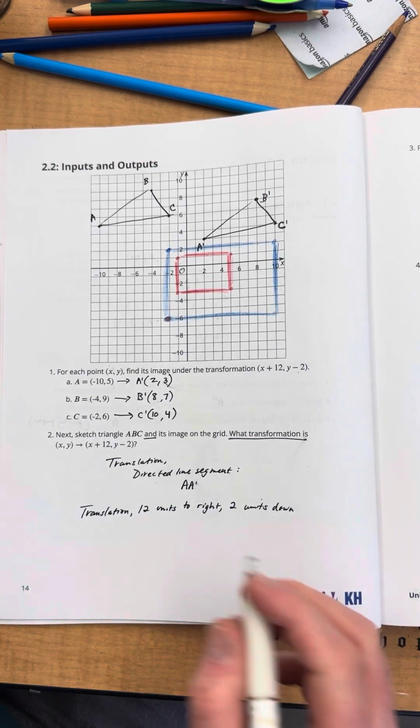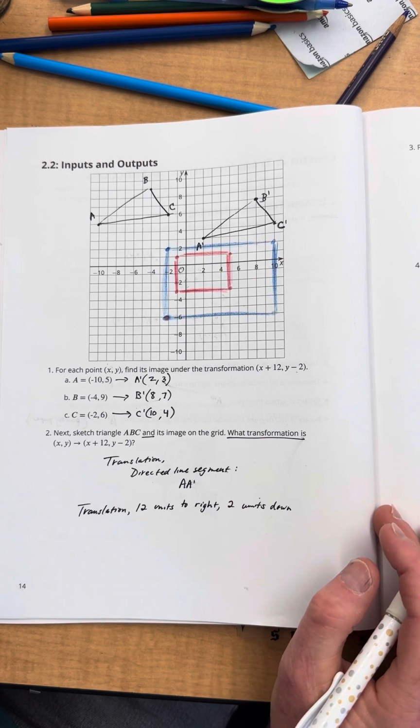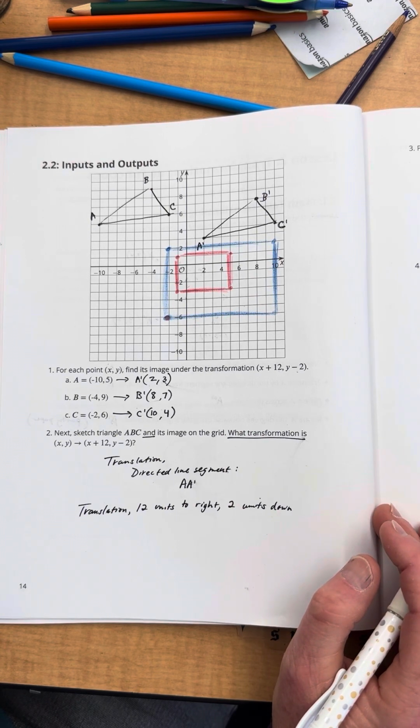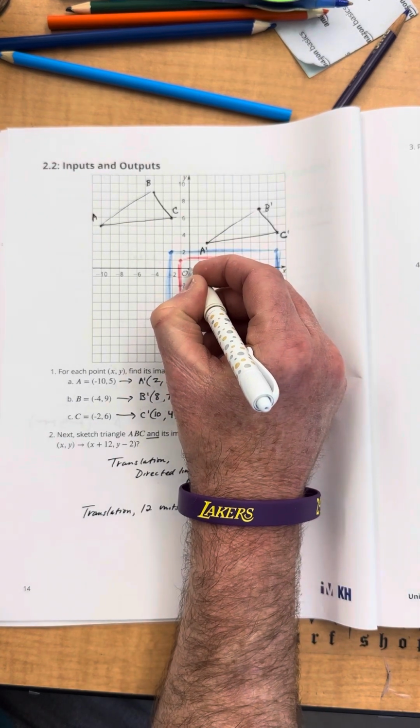Let's see here. This is going to be a dilation.